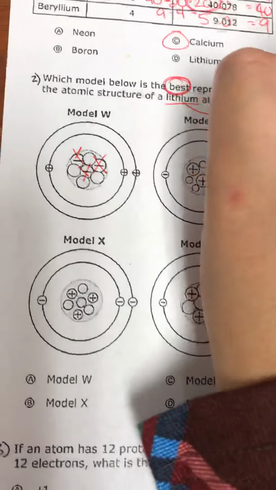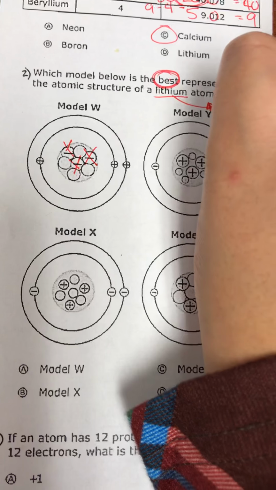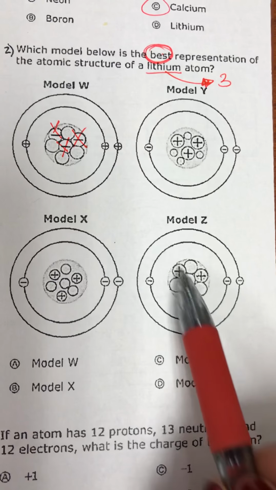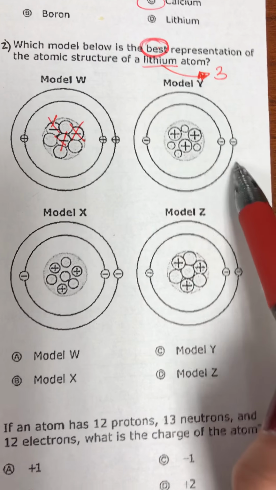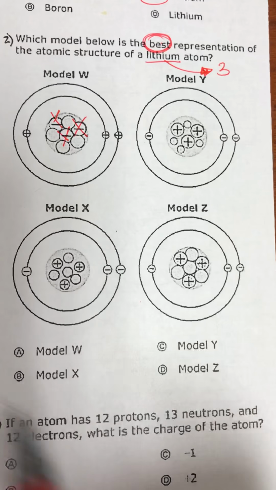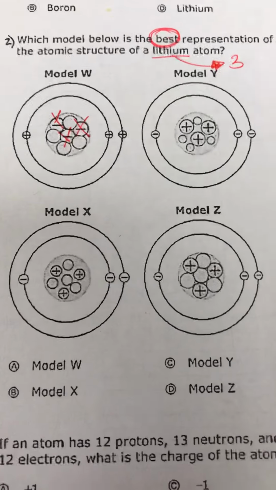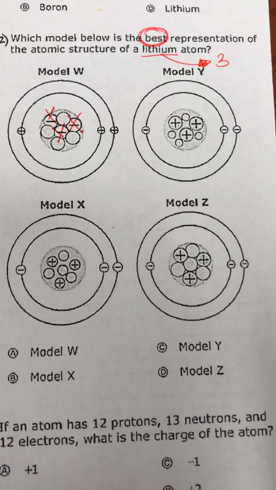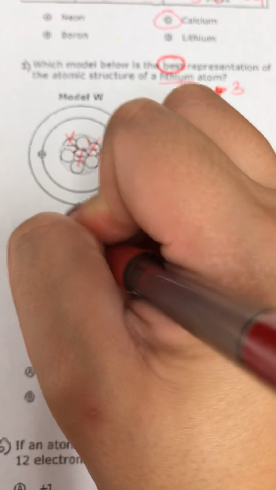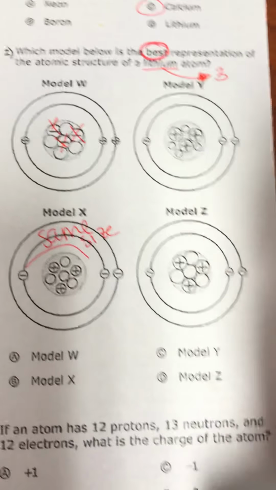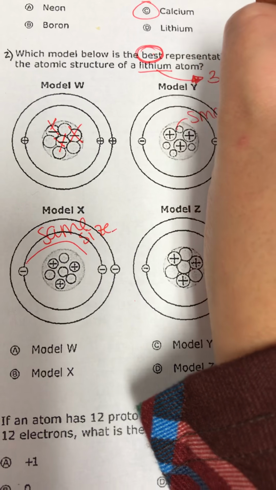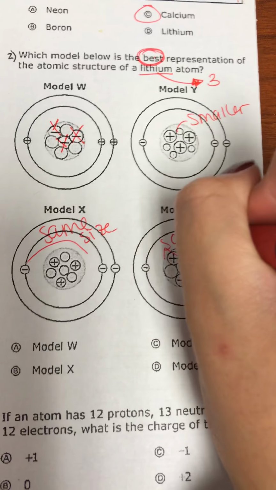Let me find lithium on that periodic table. He's number 3. Okay, let's see. 1, 2, 3 protons. 1, 2, 3. 1, 2, 3. 1, 2, 3 electrons. 1, 2, 3. 1, 2, 3. Okay, so I can't look at that. So I have to look, okay, well, what else is different? I should be looking at the size is different. These are all the same size. Here, big, smaller. These are the same.